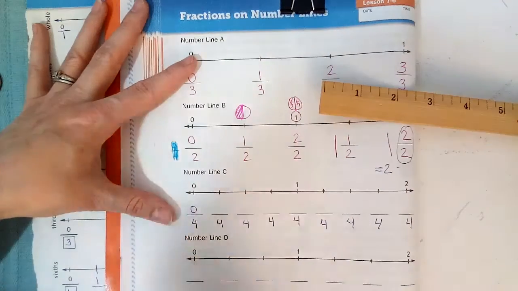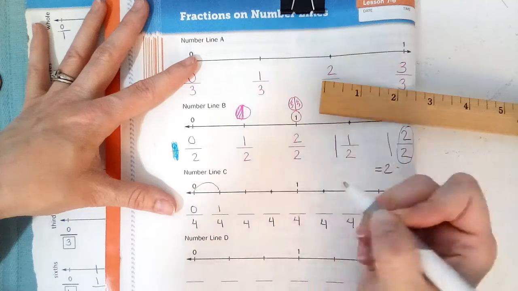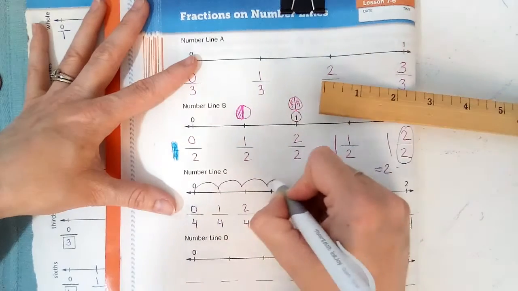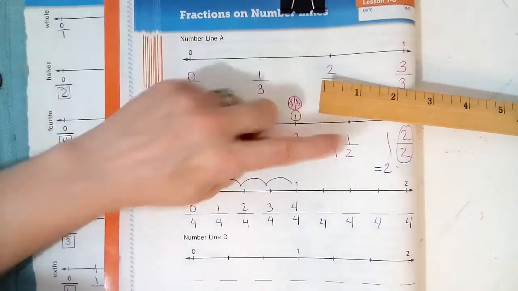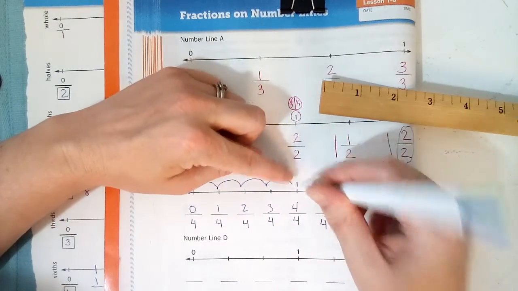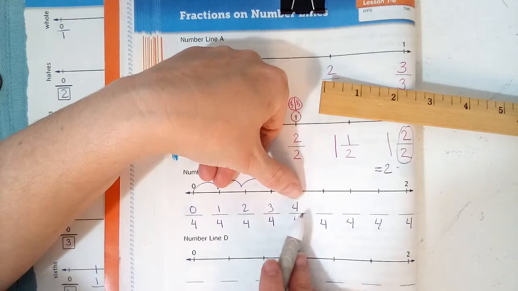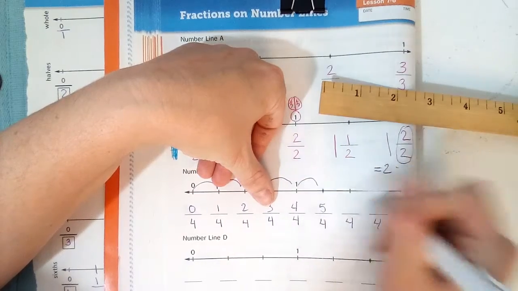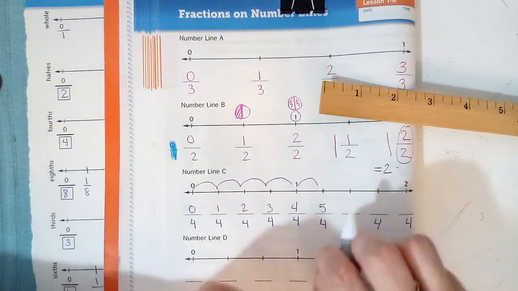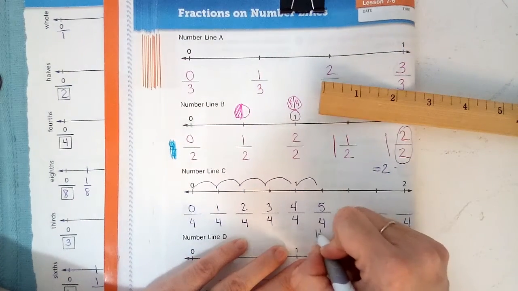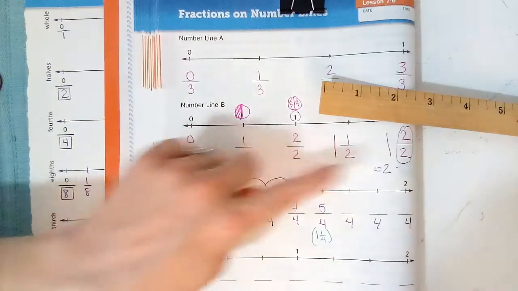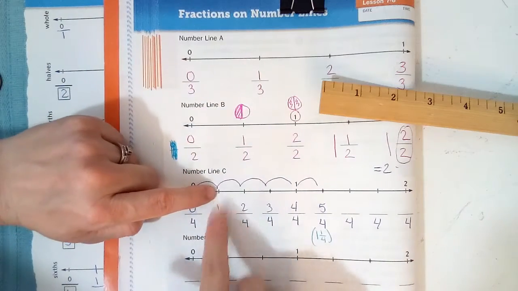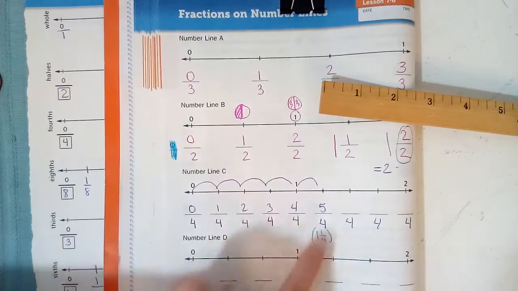This is 0/4. From here to here is 1/4, 2/4, 3/4, 4/4. Now here's what I was getting at for this one. I can continue to change this into improper fractions. If I have 5/4, that is the same as 1 1/4. That's what I was getting at in my first one, but I just botched it. So this is 1 plus 1/4. See how that is? If every notch is 1/4, then this is 1 1/4, or 5/4.